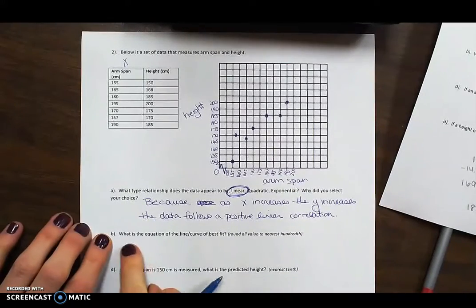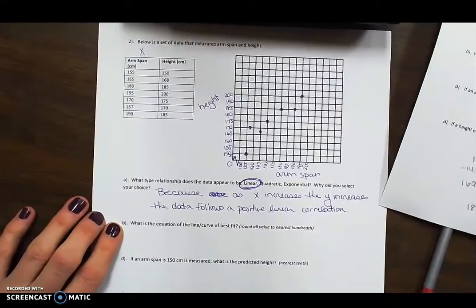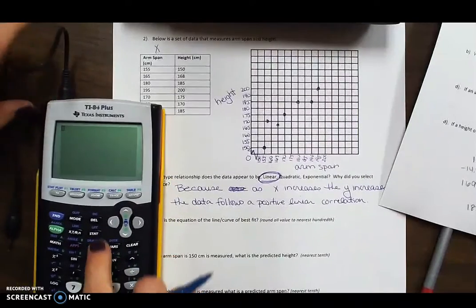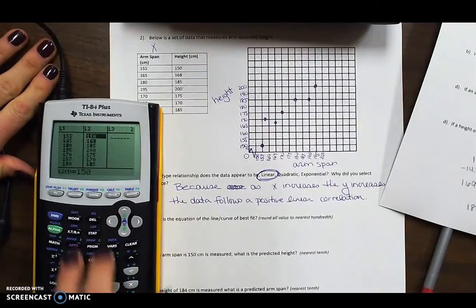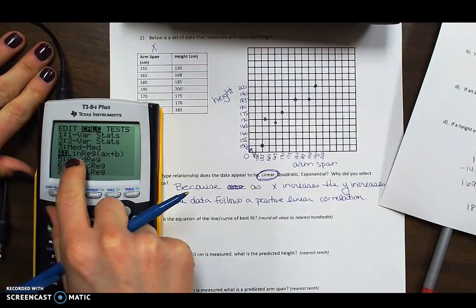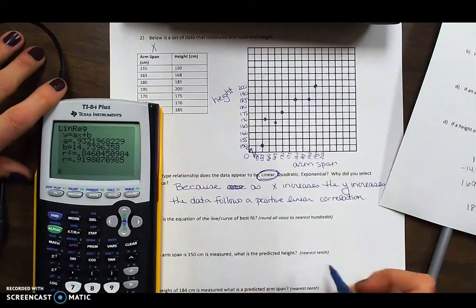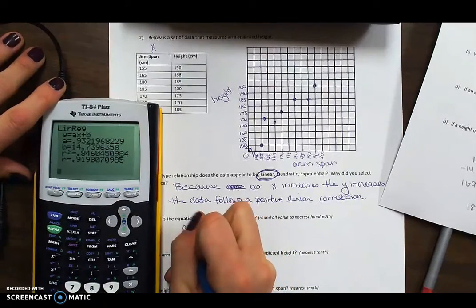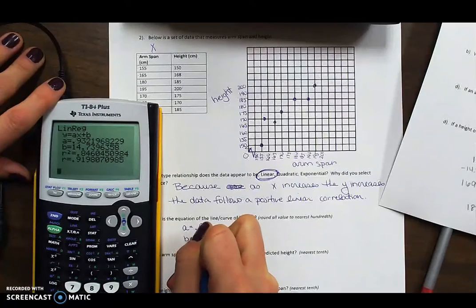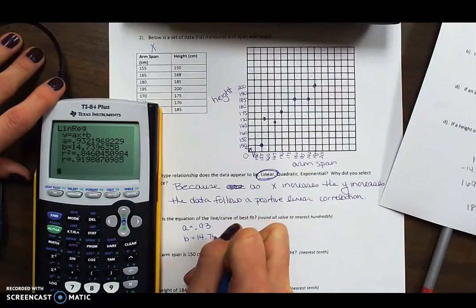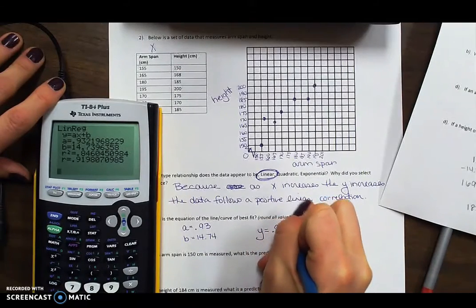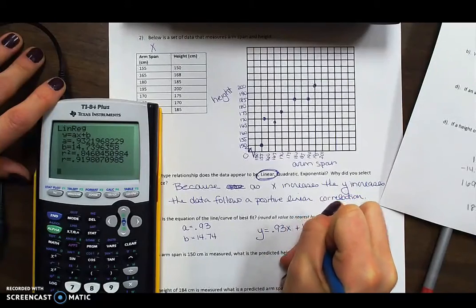Okay, so now part B. What is the equation of this line or curve of best fit? Well, in fact, we just found that it is a line. So we're going to put all of the data in our calculator: stat, edit. I already have all the data there, so now I'm going to go stat, calculate, and down to choice 4, linear regression. It says round all values to the nearest hundredth. So my A is 0.93, my B is 14.74. So when I write my equation, it's y equals 0.93x plus 14.74.